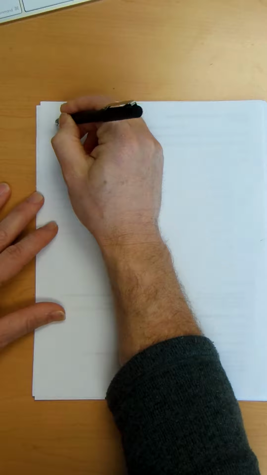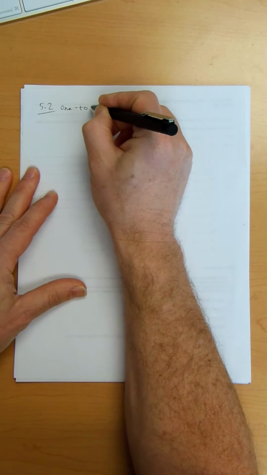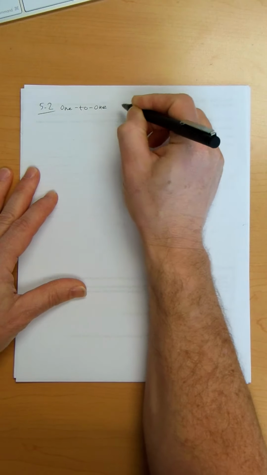Let's go on and talk about some of the issues in section 5.2, which includes one-to-one functions and inverse functions. And again, let me see if I'm still somewhat on target here. Okay, so first of all, the idea of one-to-one functions.